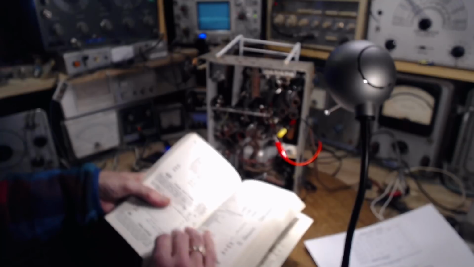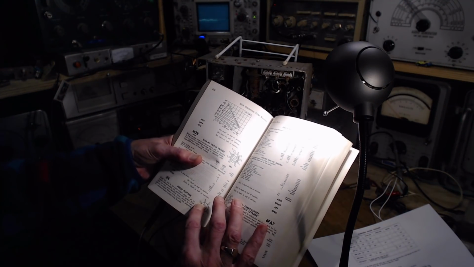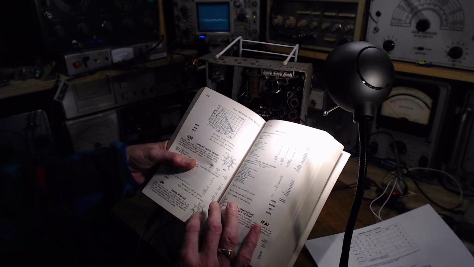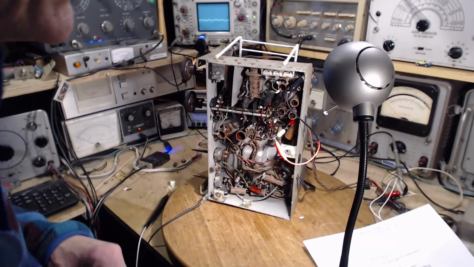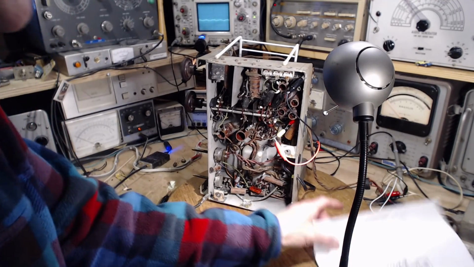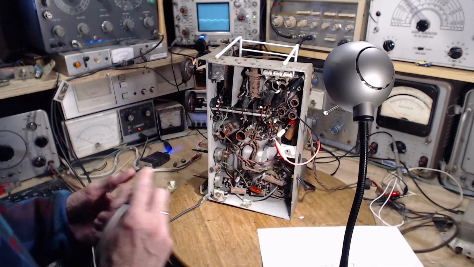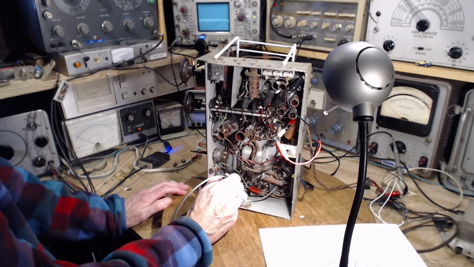According to this, plate is 3. Screen is 4. 3 and 4. That's what I've got here. 3 and then 4. 3, this would be 4. No.